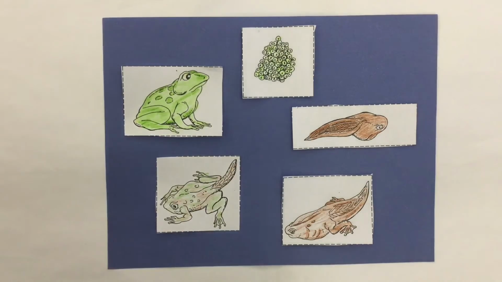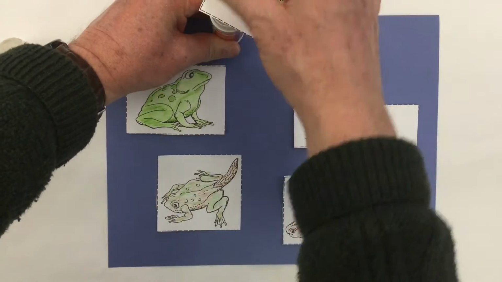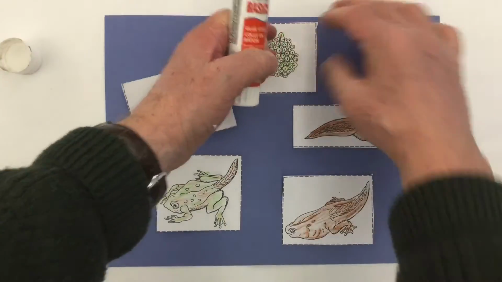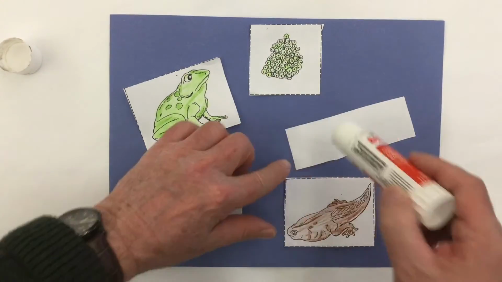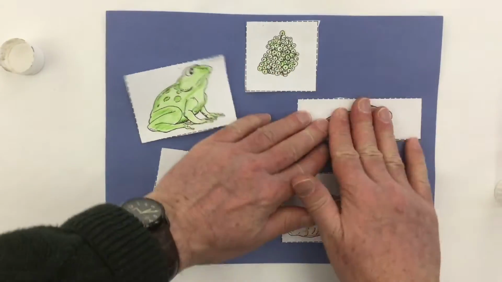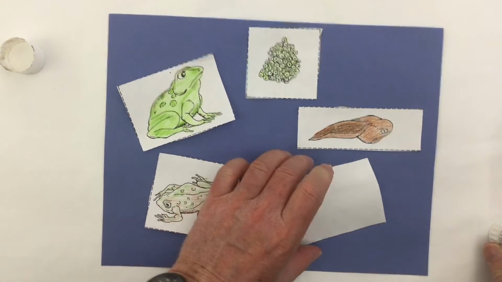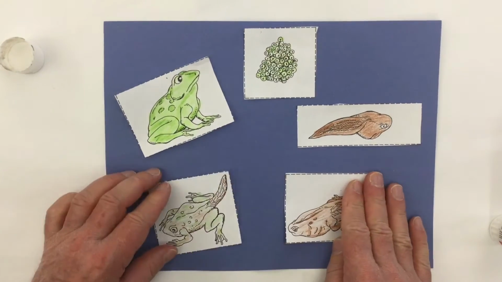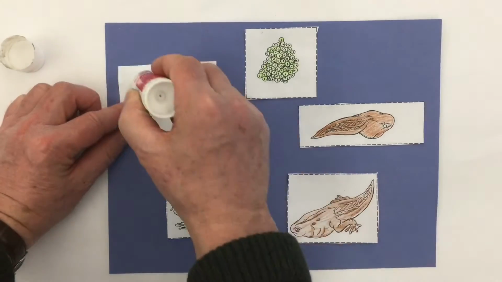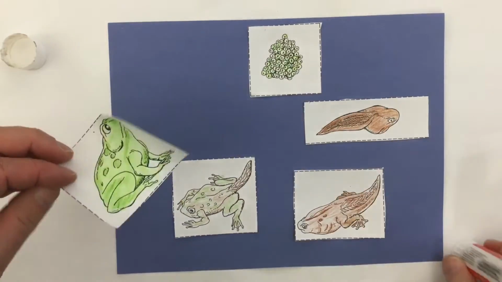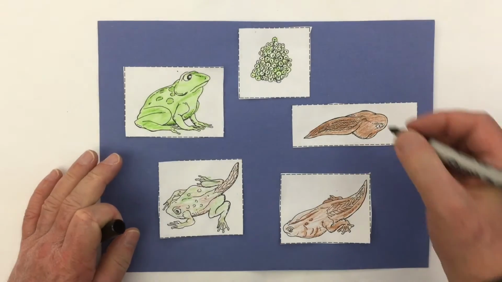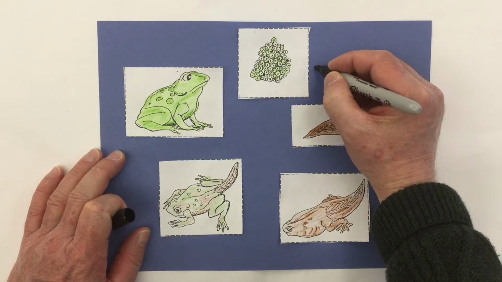What I need to do is glue them in. I like to lay my pictures down first so I know they're going to fit on the paper. I've got them in the right order. I'm just going to draw some arrows that show where they go.